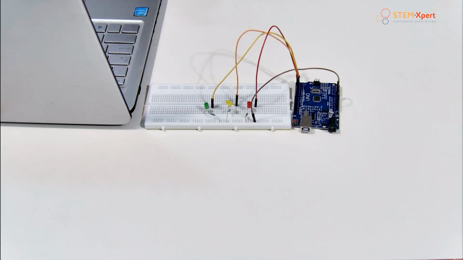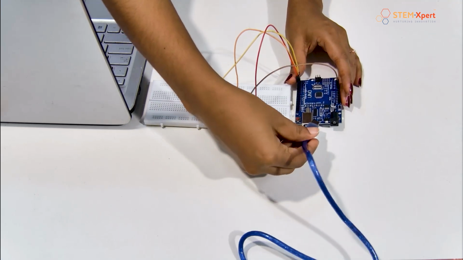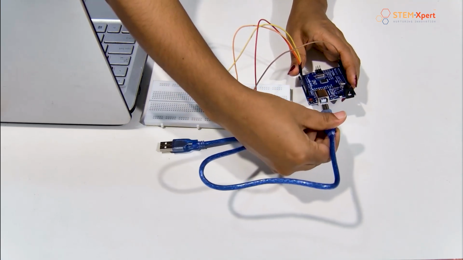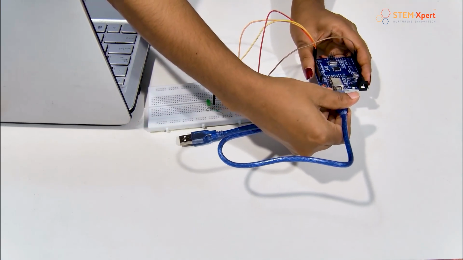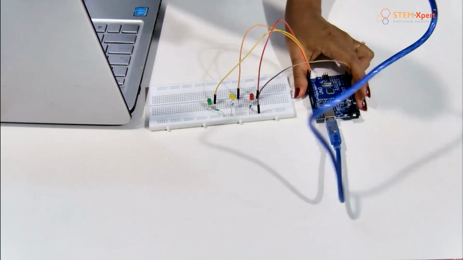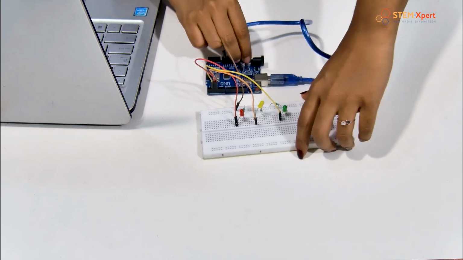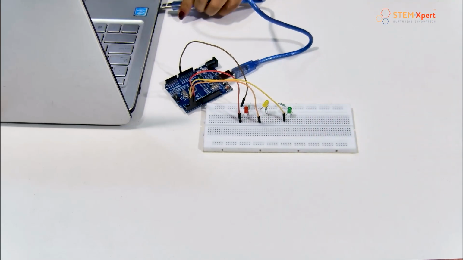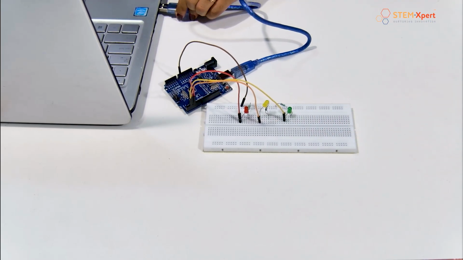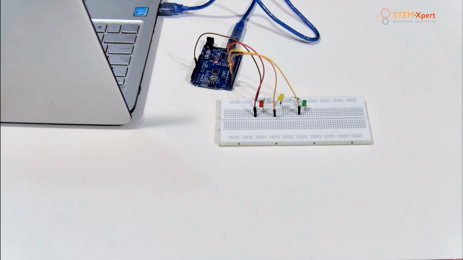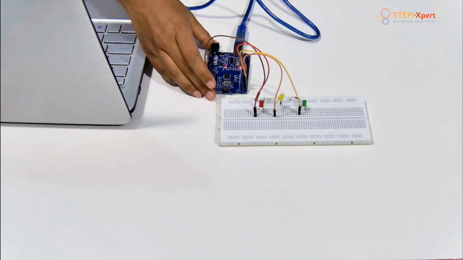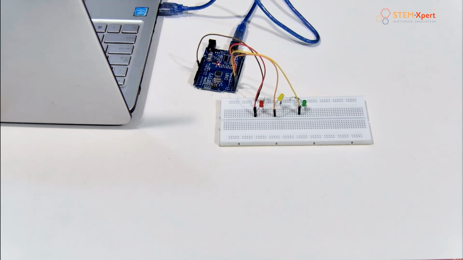Okay, now let's connect with the laptop for uploading code, right? Yes. So you need to connect this USB cable with the Arduino Uno USB port, and with the laptop. So we can make the connection like this. Have you connected? Okay, very good.